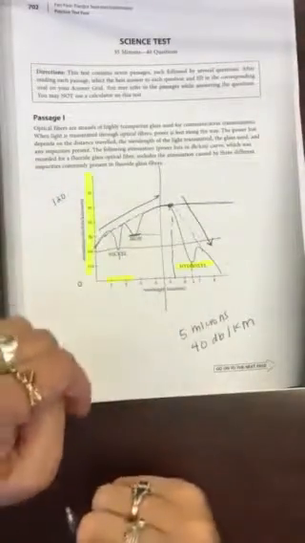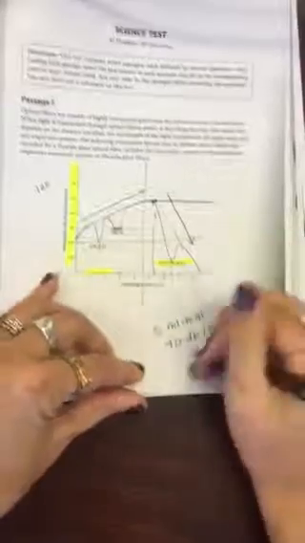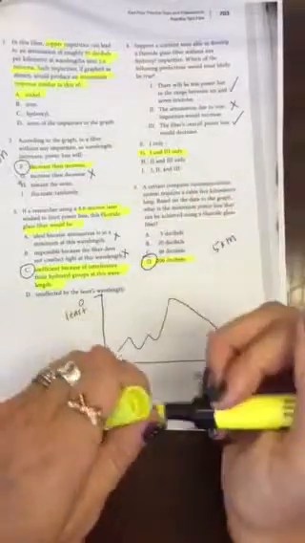But we want this to be 5 kilometers long. So that means we have to multiply this by 5, because that shows us per 1 kilometer, and 40 times 5 is about 200, which means that D is our answer.